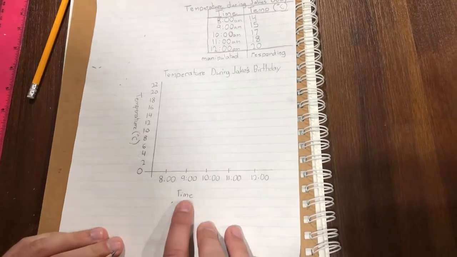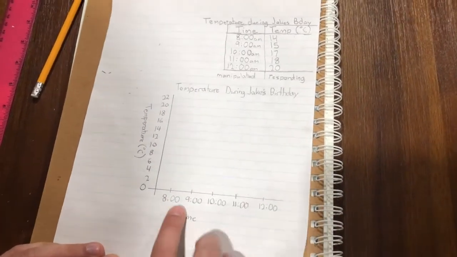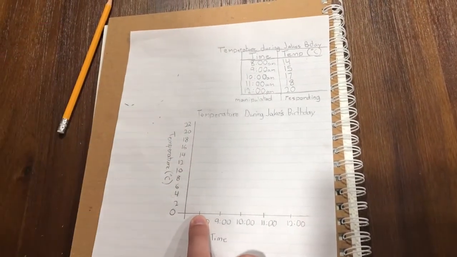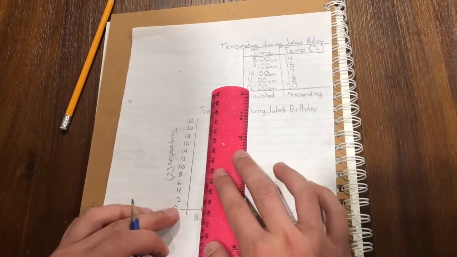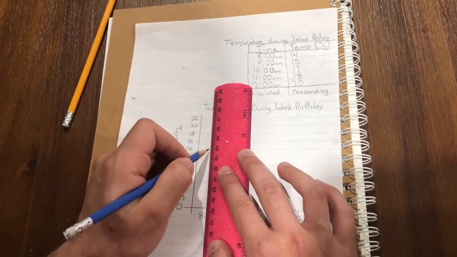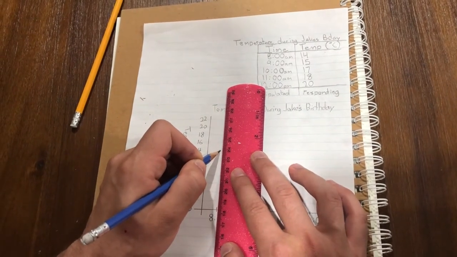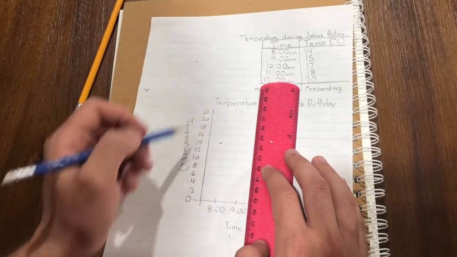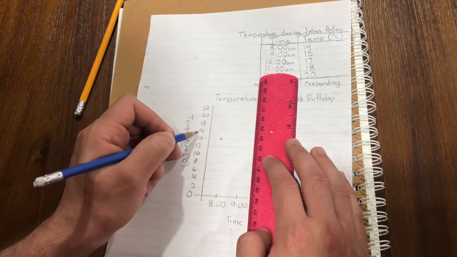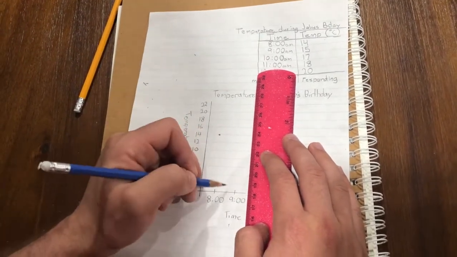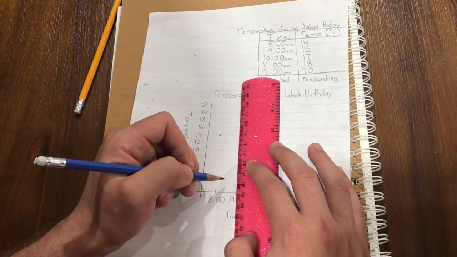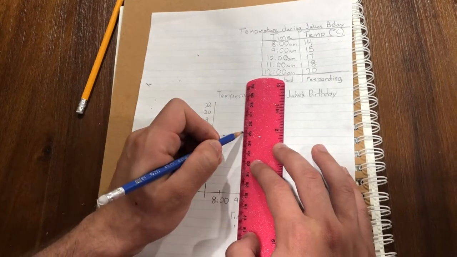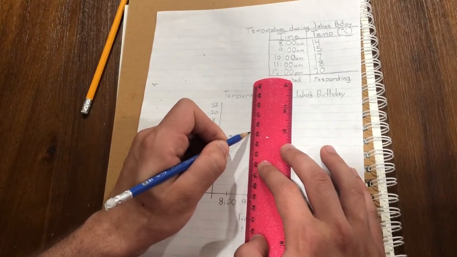The next thing that I'm going to do is I'm going to find 8 a.m. and then I'm going to find 14 degrees and I'm going to make sure that my dot is right where it needs to be, and I'm going to place a dot right here. Then at 9 a.m. I'm going to find 15 degrees. Now there's no 15 degrees written out here at an increment, so I know it'll be about halfway in between. I'll find that line right there, line that up. Halfway in between 14 and 16 is 15, so I will draw a dot there.